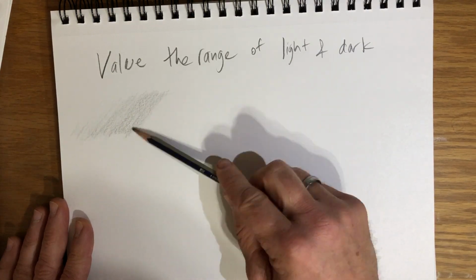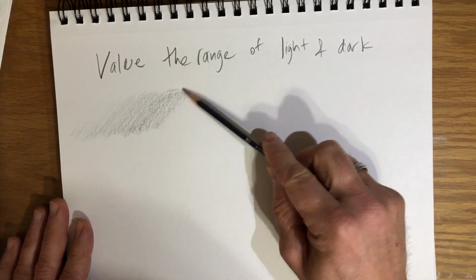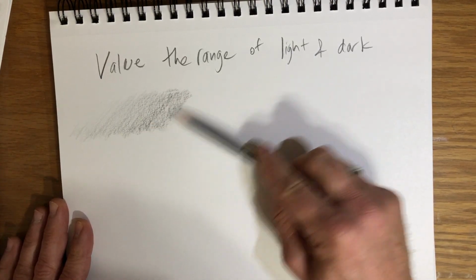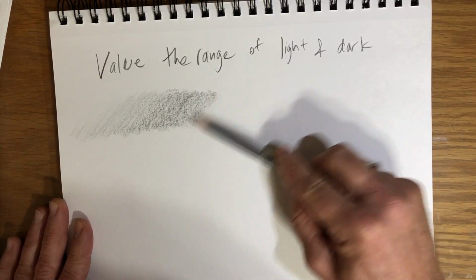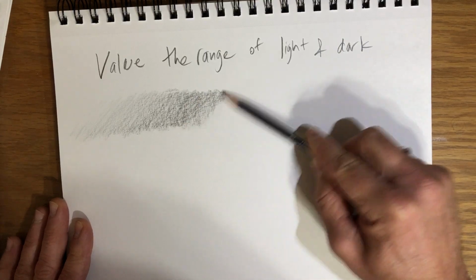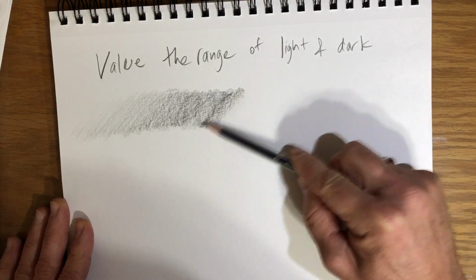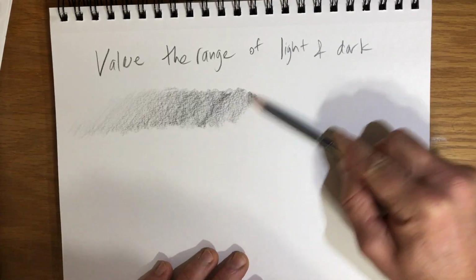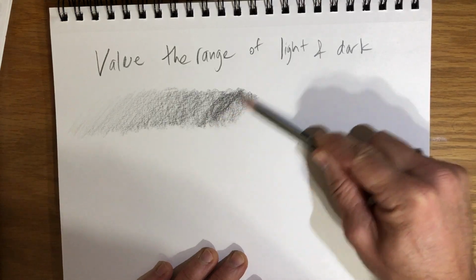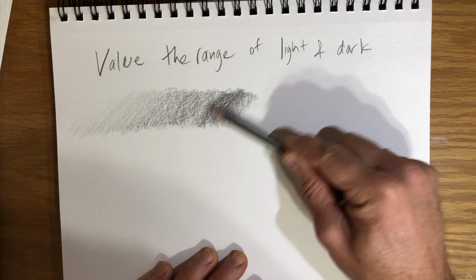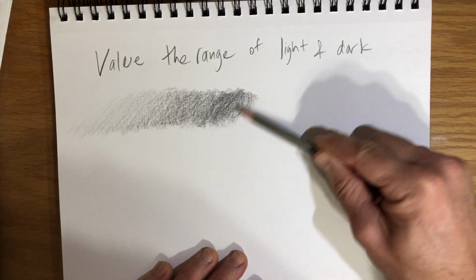But I'm going to keep going. It's going to get a little darker. A little darker. And now I'm playing with the element of art known as value. The more I extend the value range in a work of art that I'm making, the more dynamic, the more alive, the more interesting, the more impactful, the more exciting the art becomes.